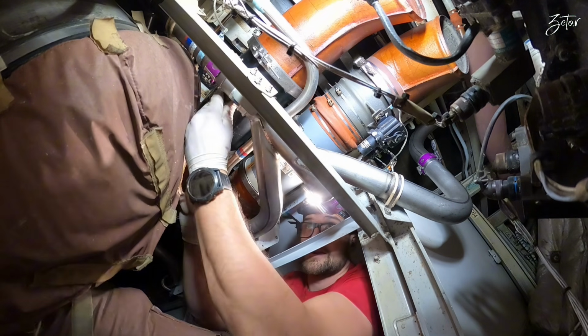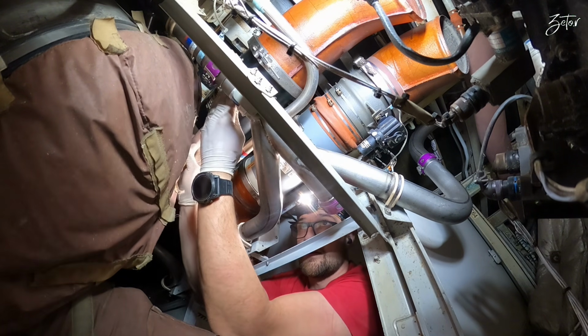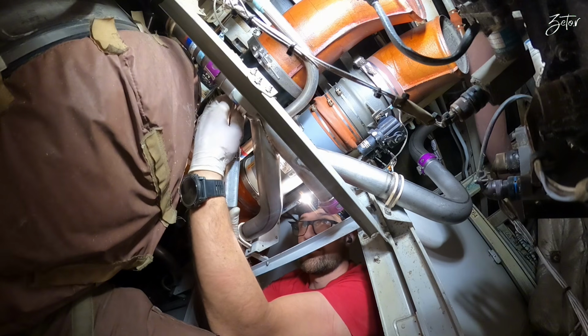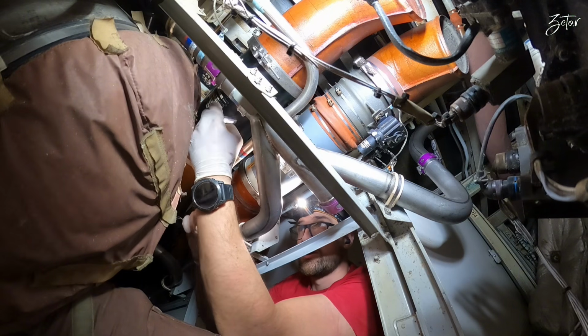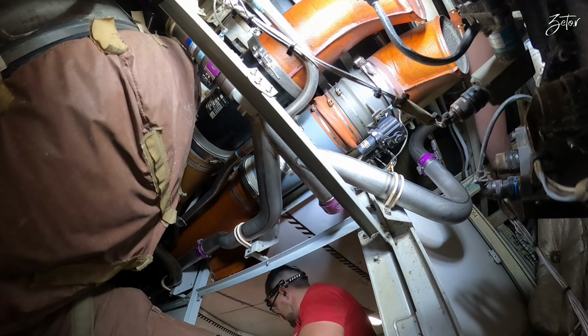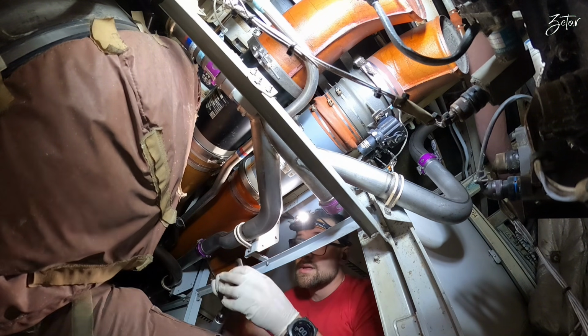So I have my torque wrench set. Okay, that's one. Now the other two.